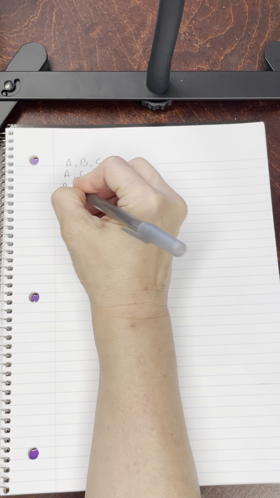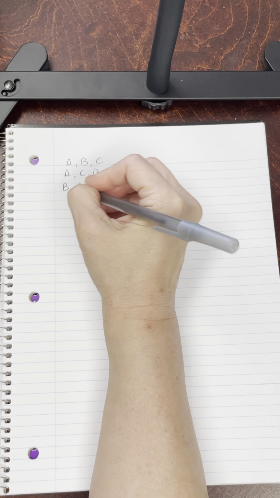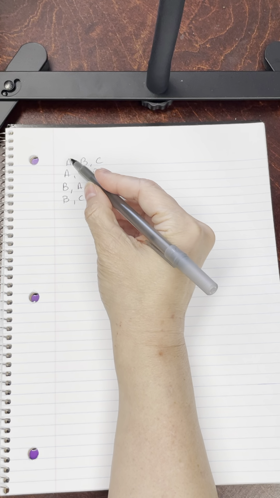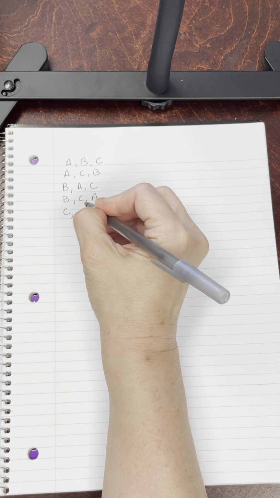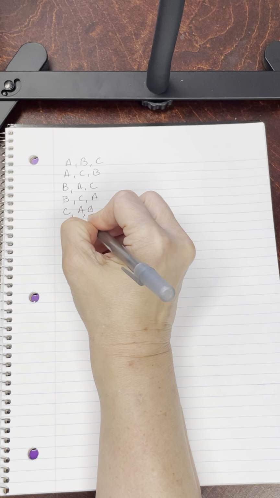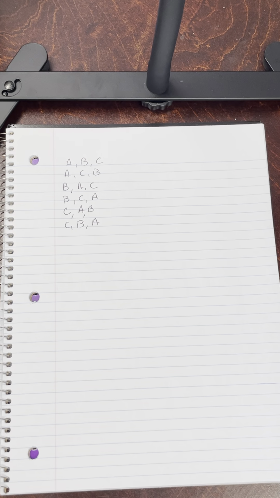It can be B, A, C. It can then be B, C, A. That's starting with the A, starting with the B, starting with the C's. C, A, B, C, B, A. So there are 6 different ways that I can rearrange those letters into unique patterns. So that is a permutation.